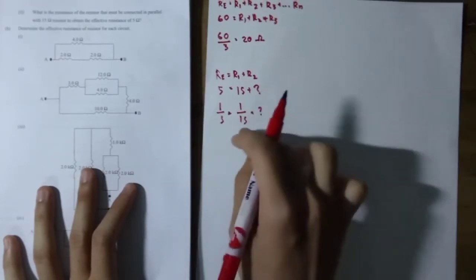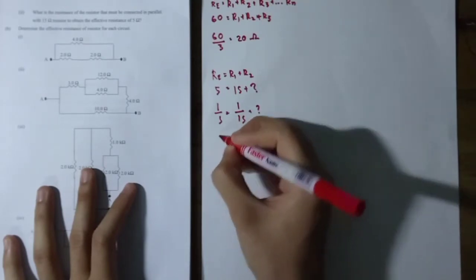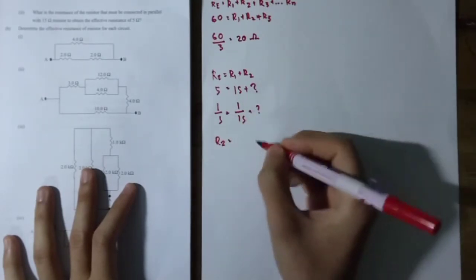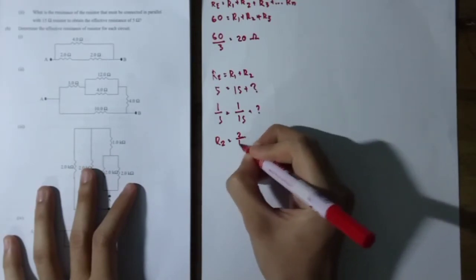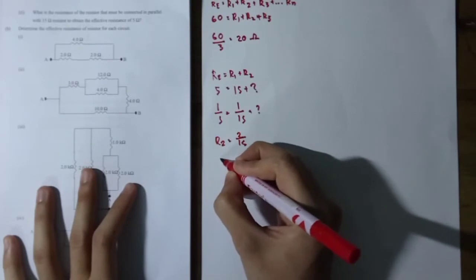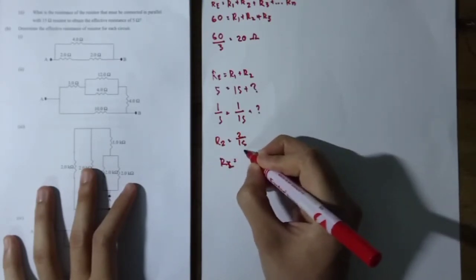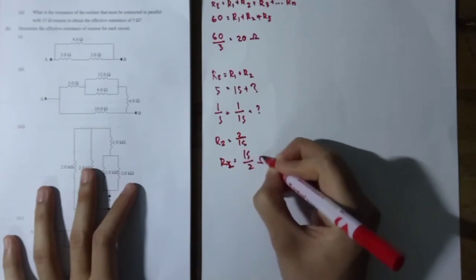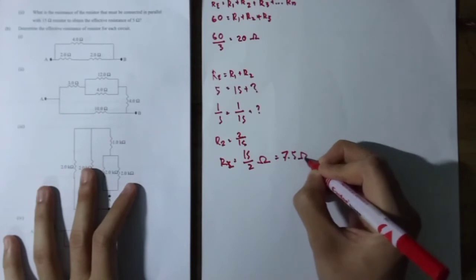So subtract the value. We will get the value 2 over 15. Inverse the value, we will get 15 over 2 ohm, or equal to 7.5 ohm. That's all.